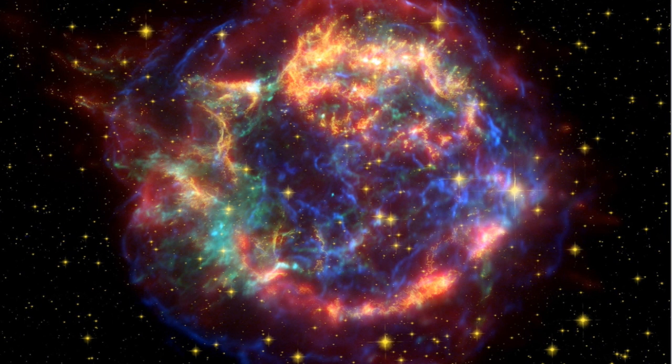Cas-A is a supernova remnant in the constellation Cassiopeia and is the brightest extrasolar radio source in the sky. The supernova occurred approximately 11,000 light-years away in the Milky Way galaxy, and the expanding cloud of material left over from the supernova is roughly 10 light-years wide.